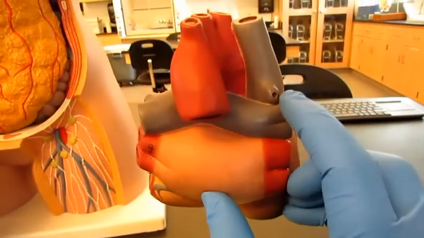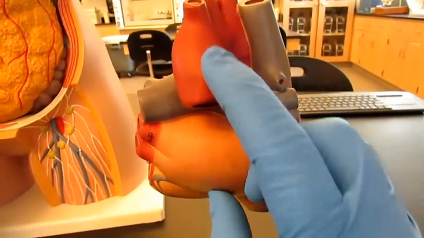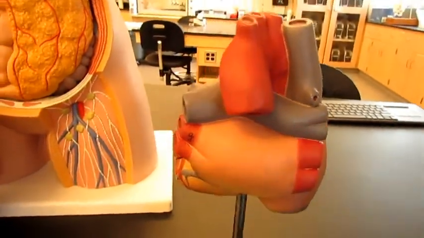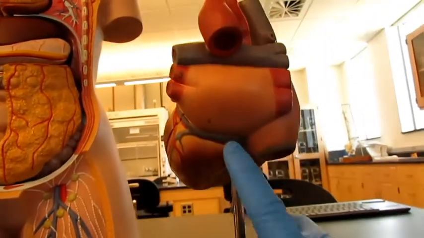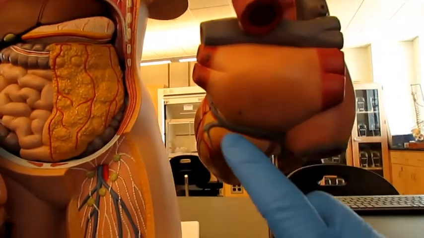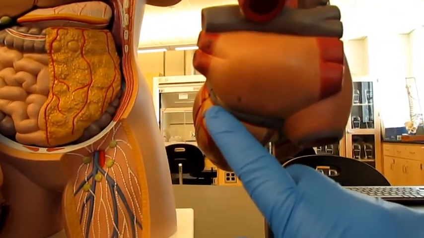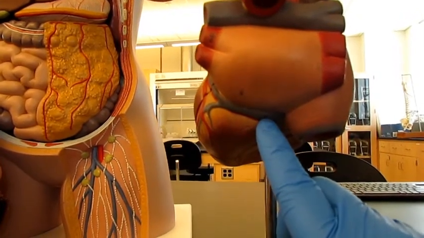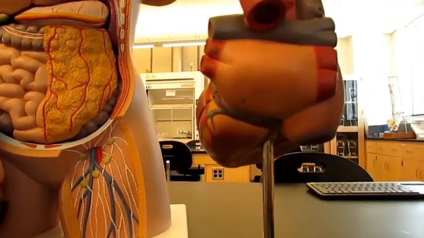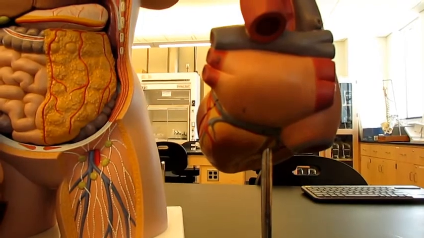On the back, the Azygos vein, descending aorta. If we look down here, we can see the groove, the atrioventricular groove of the structure of the heart, and this here is the coronary sinus. And that is all for the superficial structures of the heart.